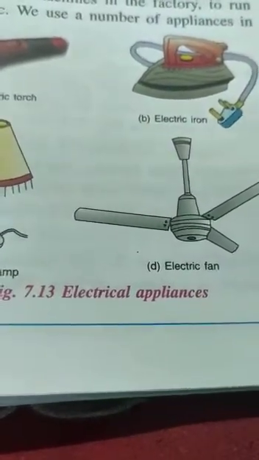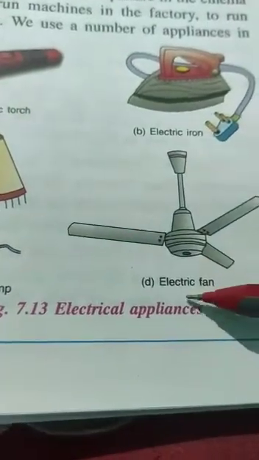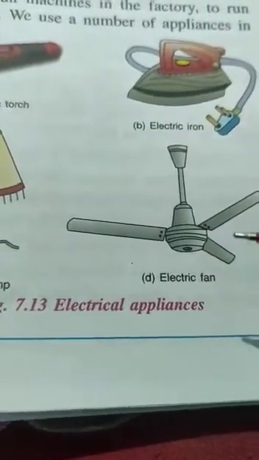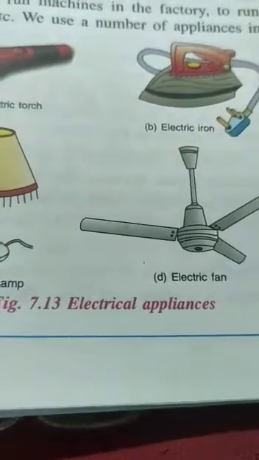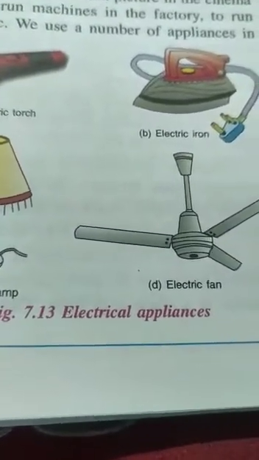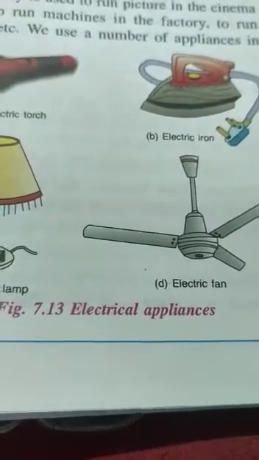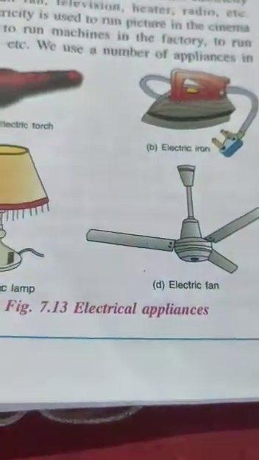Now, sources of electricity, the main sources from where we obtain electricity for our use. First is the electric cell or battery, then the mains, the generator and the solar cells. First of all, let us understand the electric cell. What is an electric cell, children?